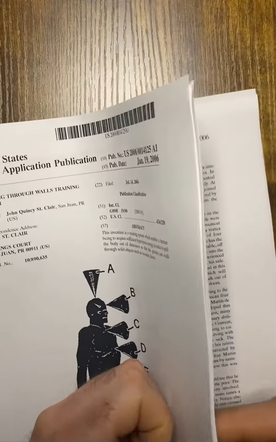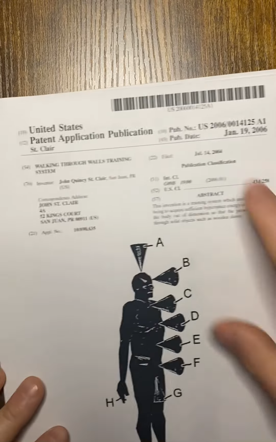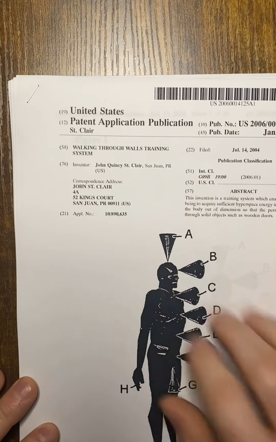Again, then you go back to your written description part here, all right? And then you have your figures, okay? And then you have your front page, and that kind of summarizes your information.